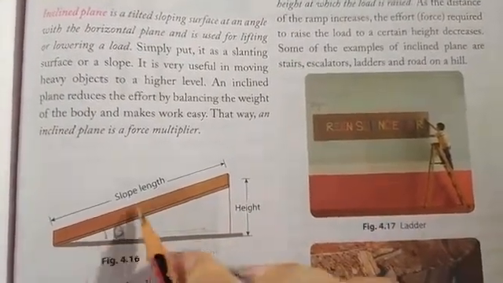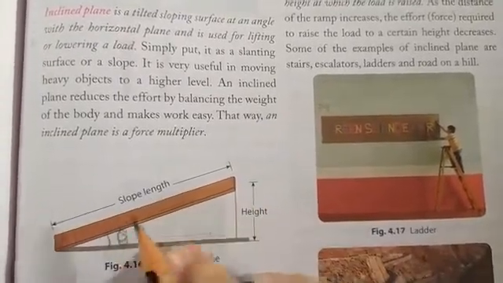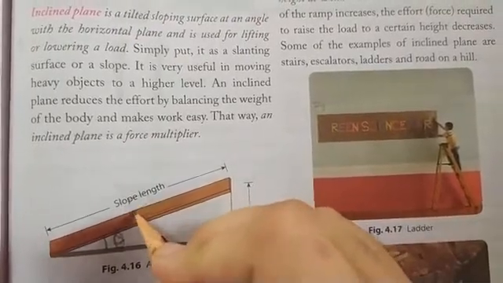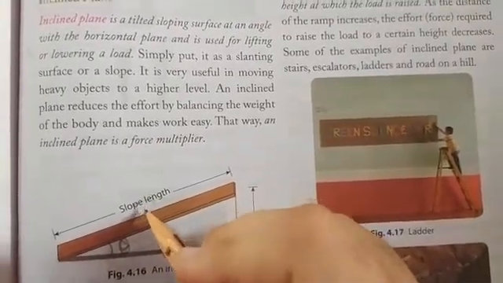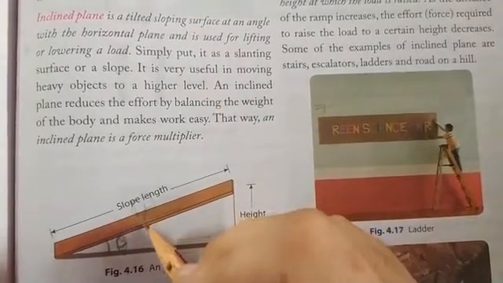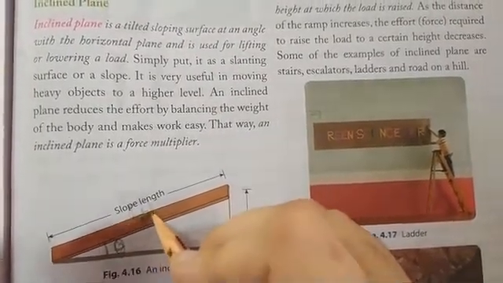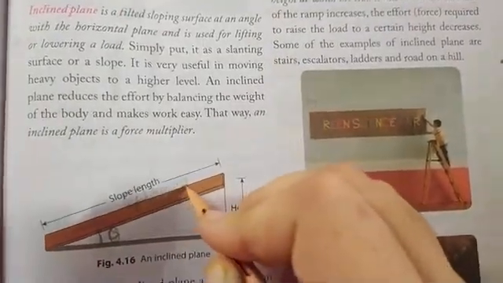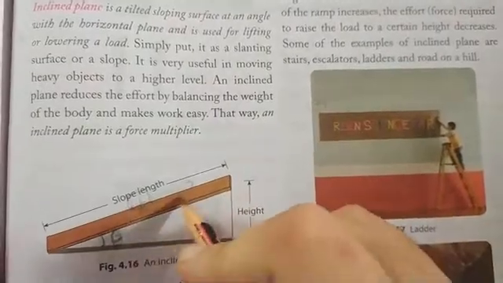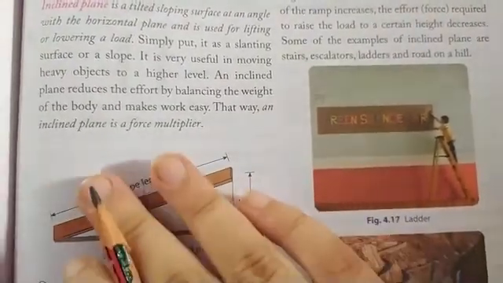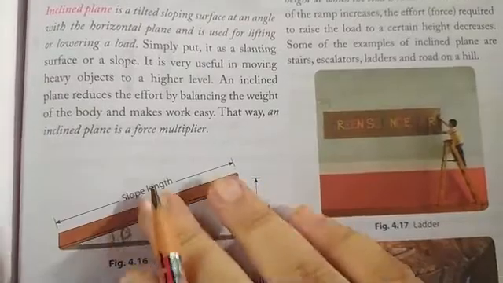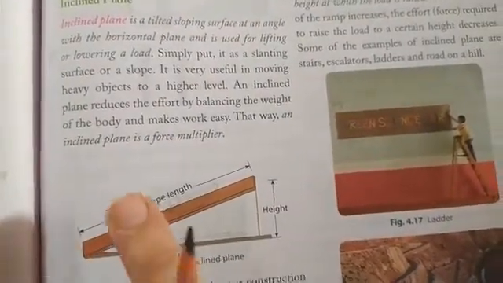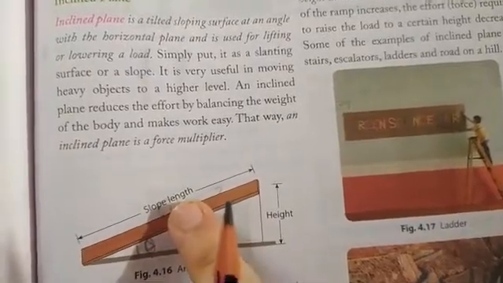An inclined plane reduces the effort by balancing the weight of the body and makes work easier. For example, if we have to pull a box up, then the weight of the box is balanced by this inclined plane, and it would reduce the effort. If we have to take it upwards, the effort will be reduced by this inclined plane, and it will make our work easier. So in this way, an inclined plane acts as a force multiplier. And one thing is left, that a movable pulley is also a force multiplier.